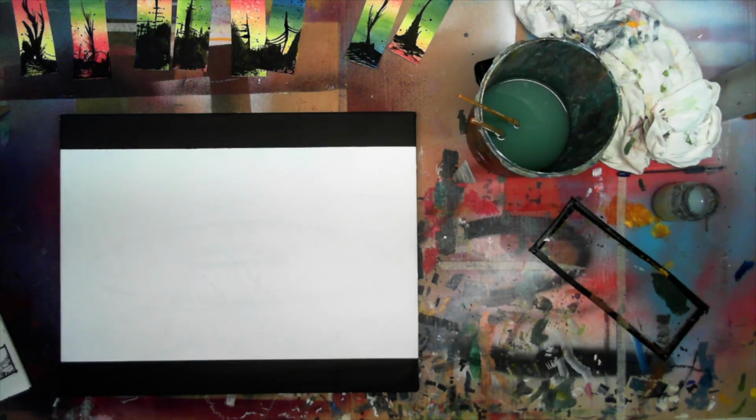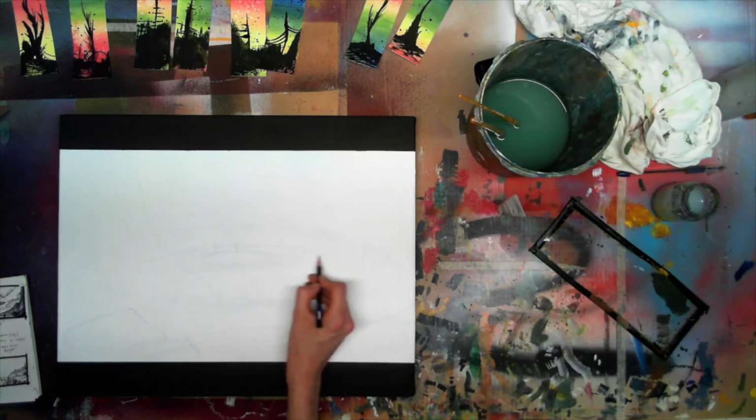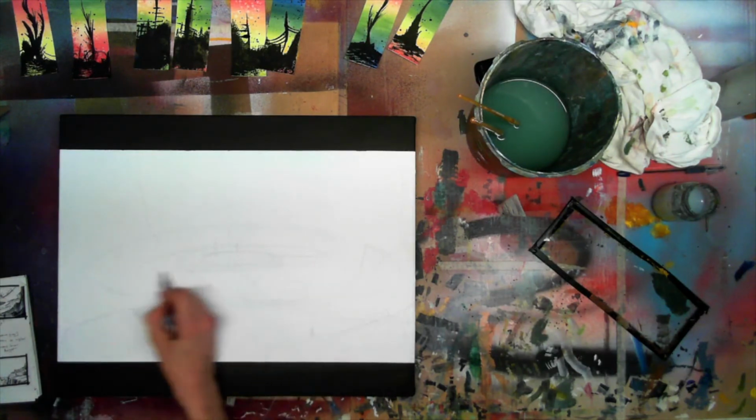So I wanted to go back in and re-sketch on top of that. That's a bridge, just a little bridge that kind of cuts across it.